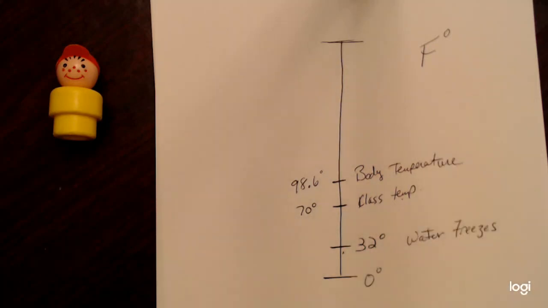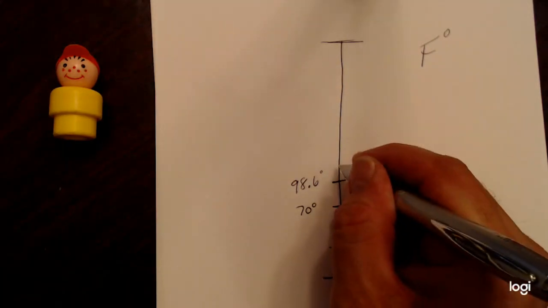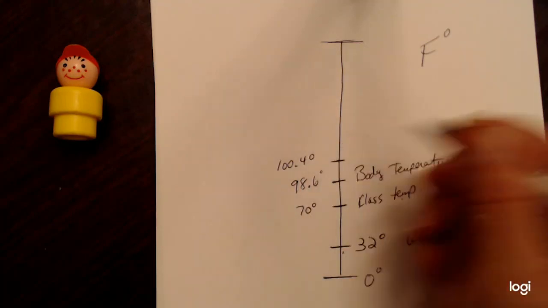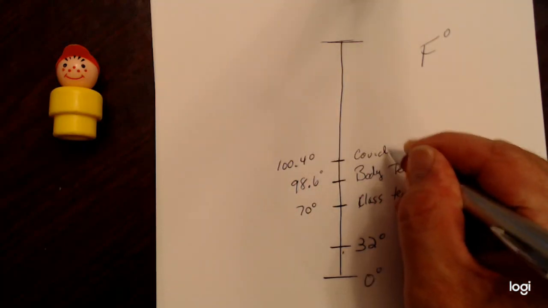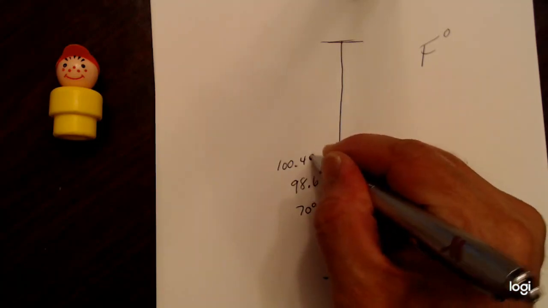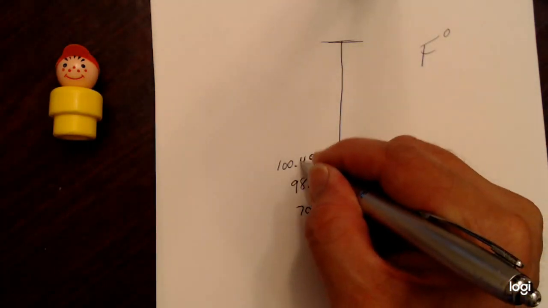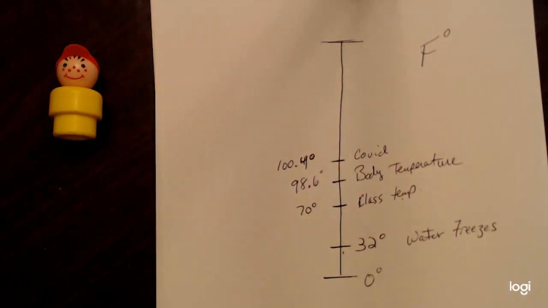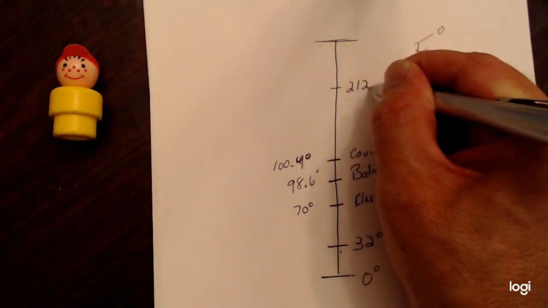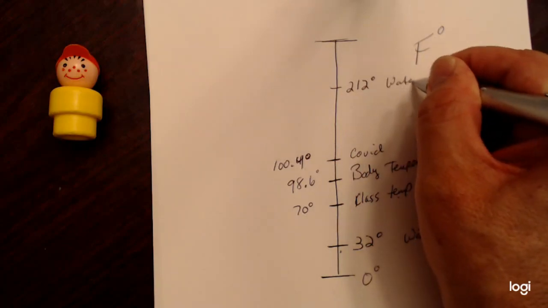And then remember, you cannot come into school now if you have a temperature over 100.4 degrees. That's the COVID issue. And we know that water boils at exactly 212 degrees.